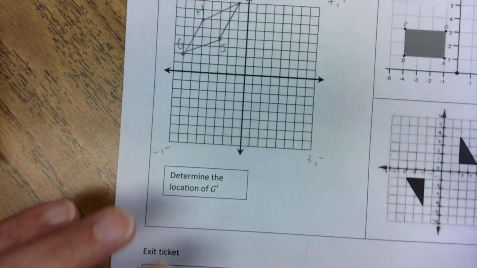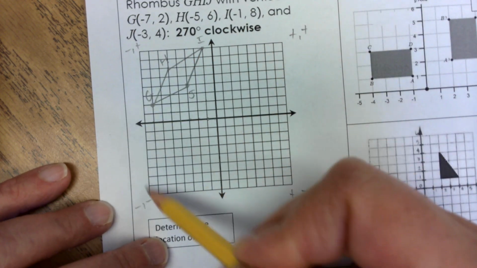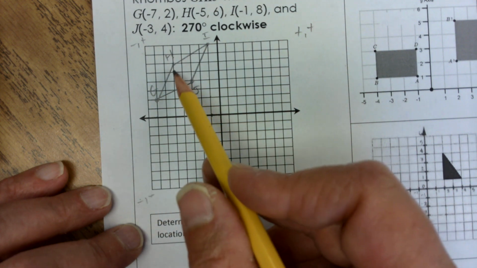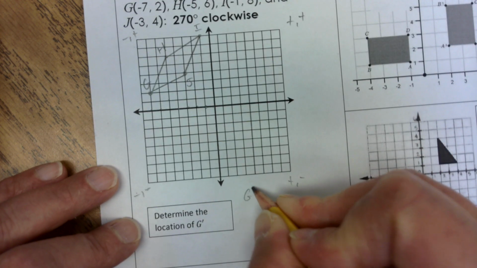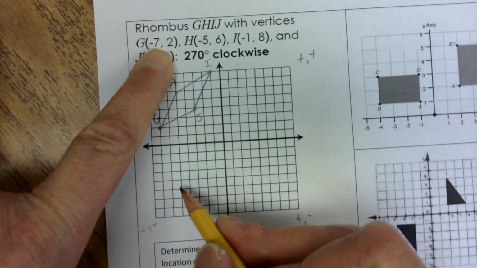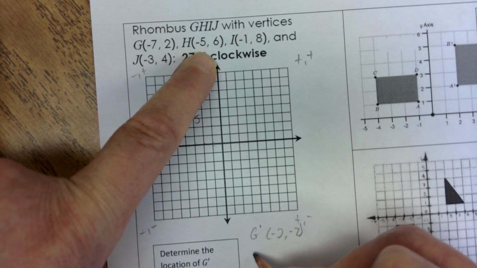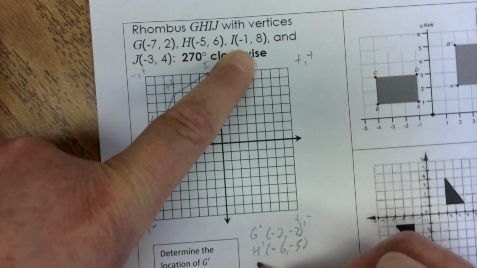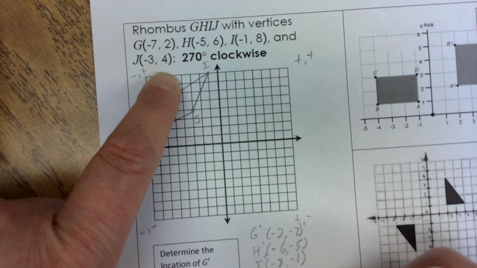Okay, and I'm going to rotate it 270 degrees clockwise, so it's going to go this way. And 270 means that it's going to go 1, 2, 3. It's going to end up in quadrant 3 over here. So both of them are going to be negative, and what's going to happen is we flip our signs right here. Okay, so I'm actually going to do all 4. So G prime is going to be flip them and then match them to that one, so it's going to be -2, -7. And then H prime is -6, -5. And then I prime is -8, -1. And then J prime is -4, -3.